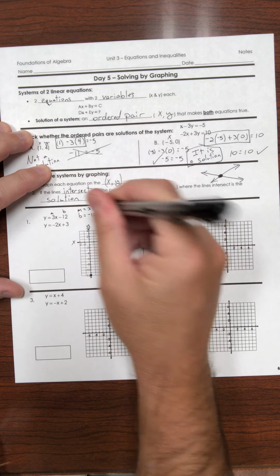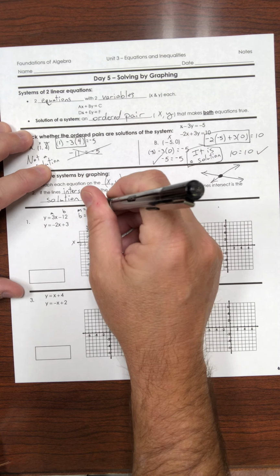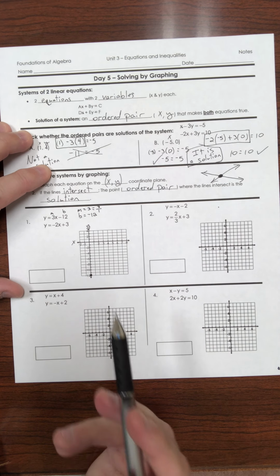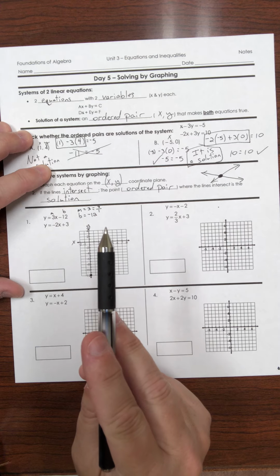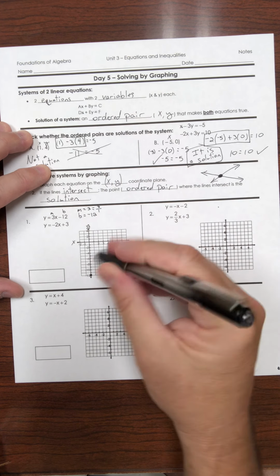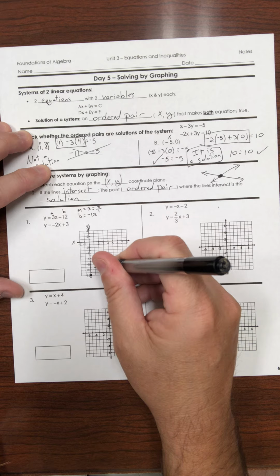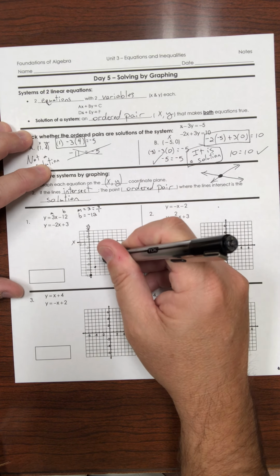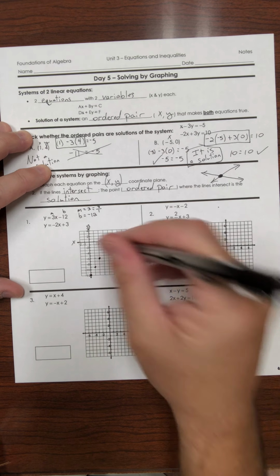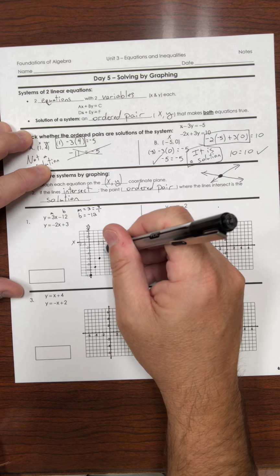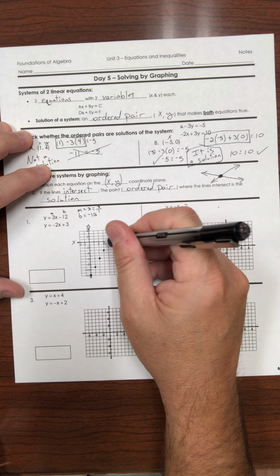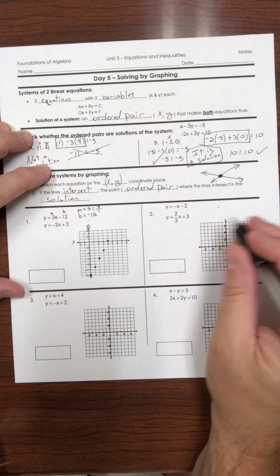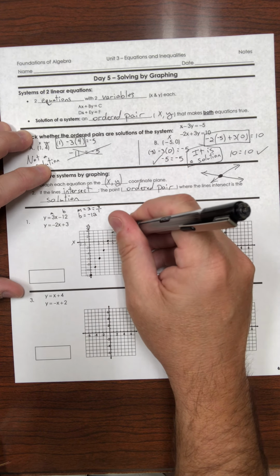And then my slope tells me my rise over run. Well, in this case, it's 3, so it's really 3 over 1. So that tells me to go +3, which in math means up, and then 1 to the right. So I'm going to go 1, 2, 3, and 1 to the right. Again, I'm going to go up 3 from my new point, 1, 2, 3, 1 to the right. From my new point, I'm going to go up 3 and 1 to the right.